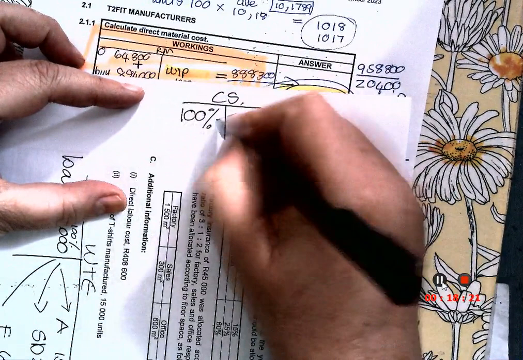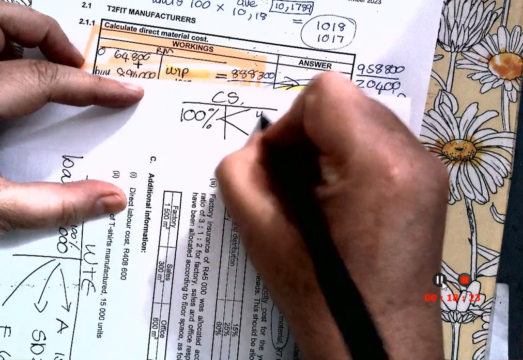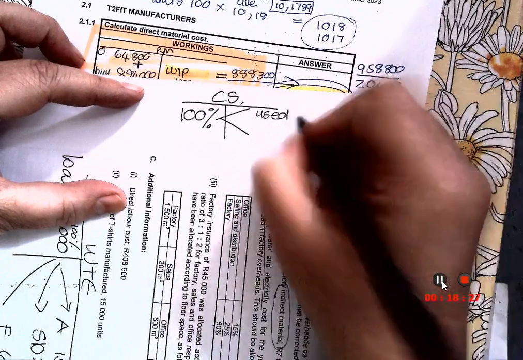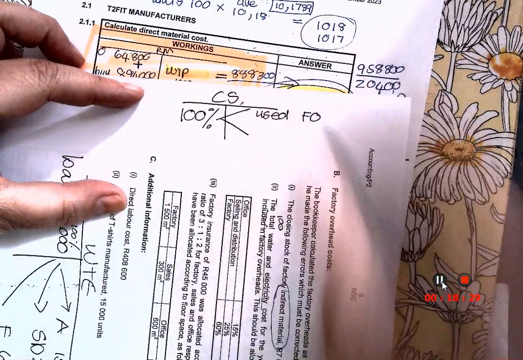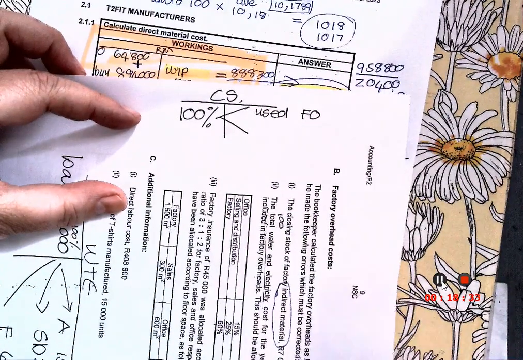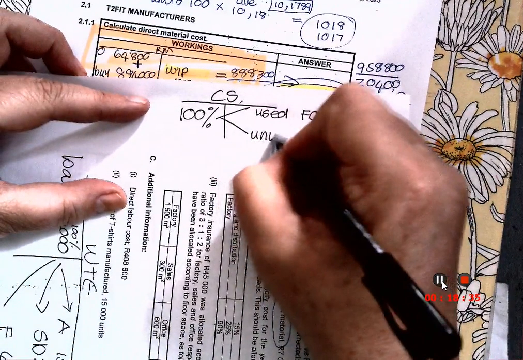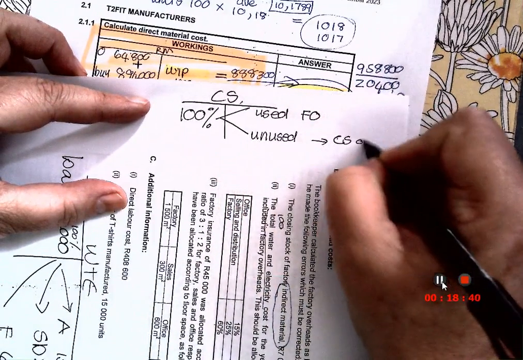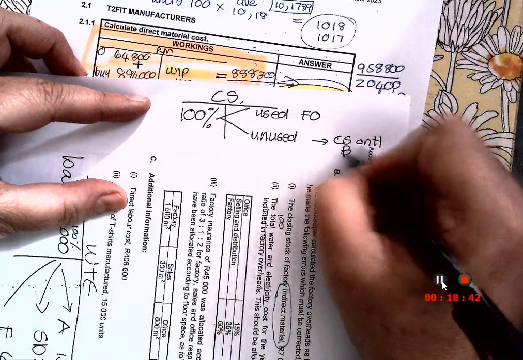Then I split it between the used, which goes to, in this case, the factory overheads. It can also be split between factory, admin, sales and distribution, and the unused, which would go to consumable stores on hand, which will go to the balance sheet.